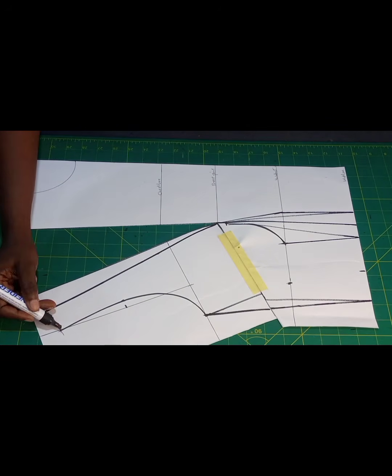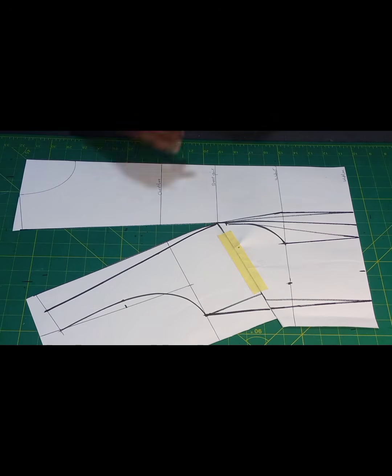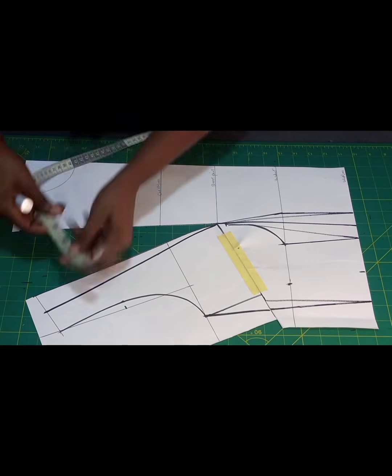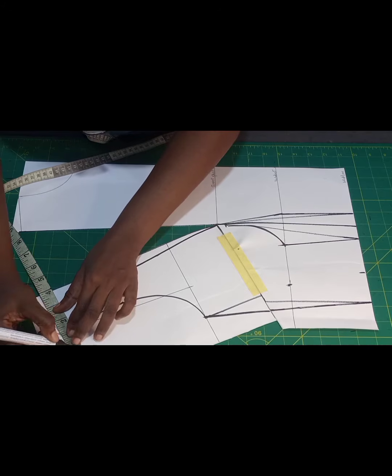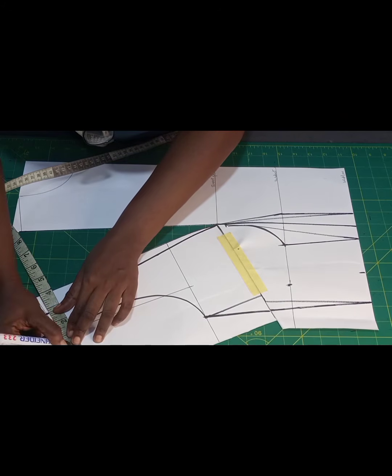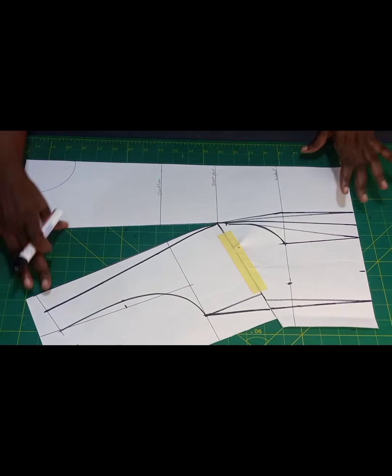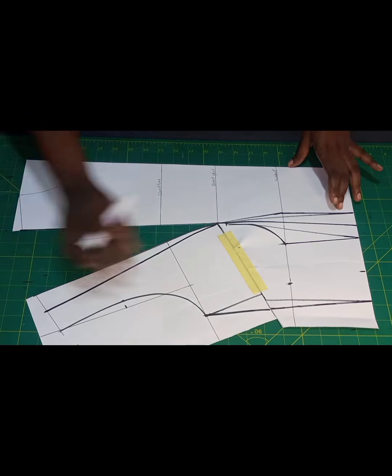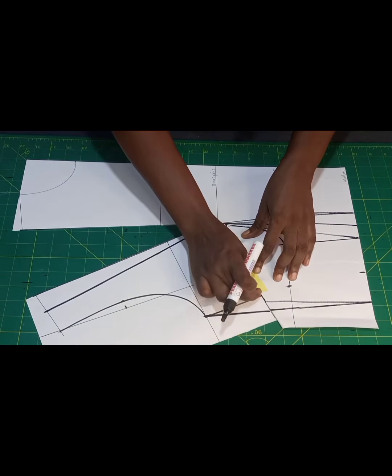Replace it back from this part here. Replace it. So mark your 1.25 also here. Just mark it like this. Let's close this dart. We need to close this dart. We are going to open up this.